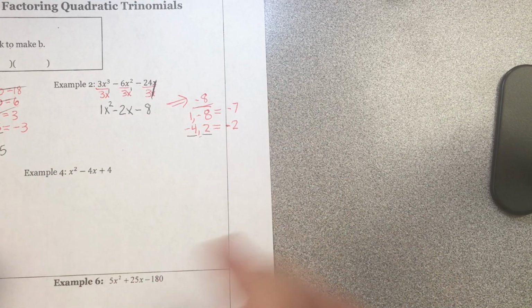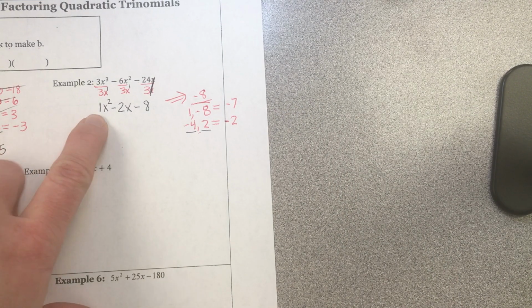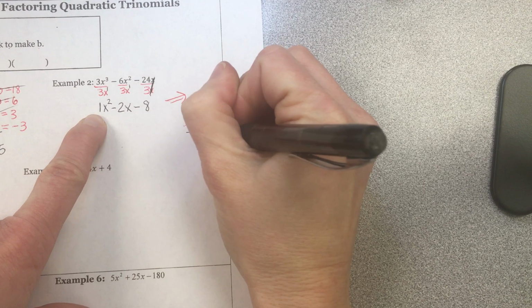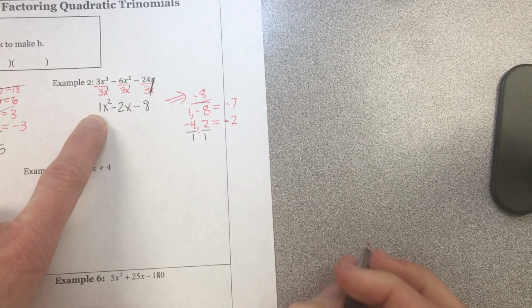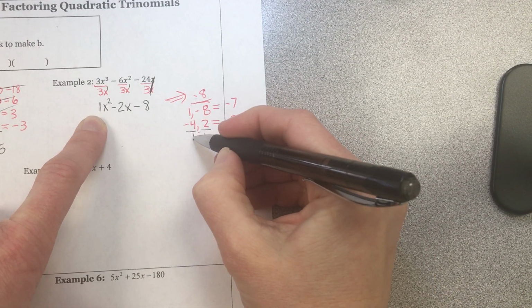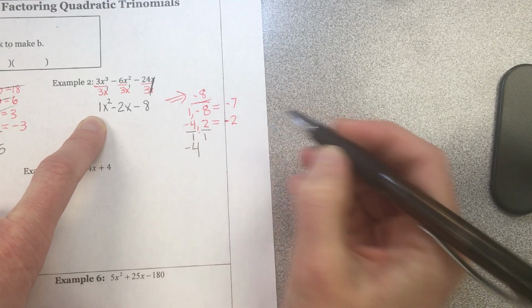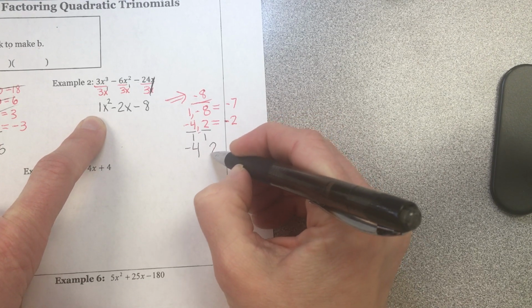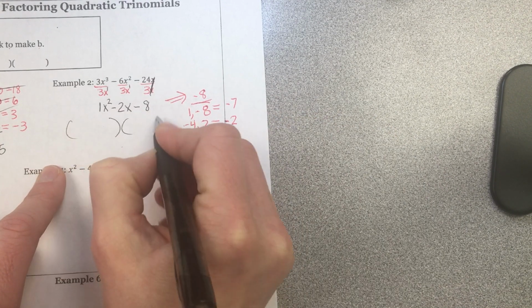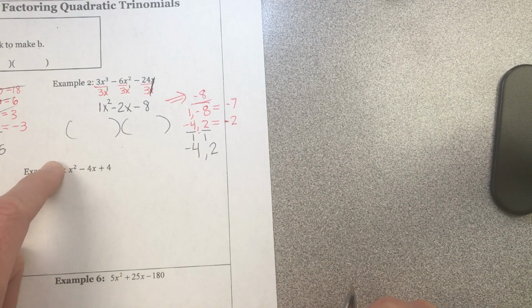You have to divide those by a, which in this case is just 1. It doesn't change anything on this one. On some of them, it'll change it. Negative 4 divided by 1 is still negative 4. 2 divided by 1 is still 2. Okay? So now you're ready to write your answer.